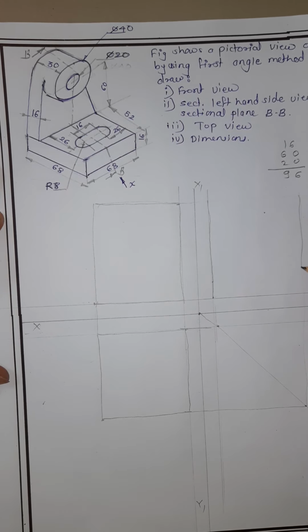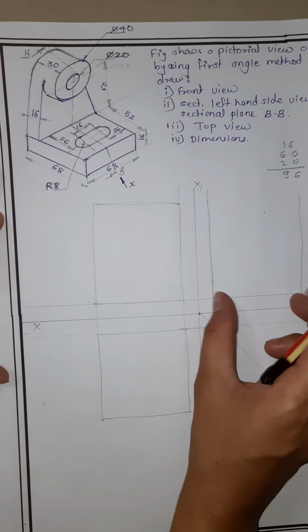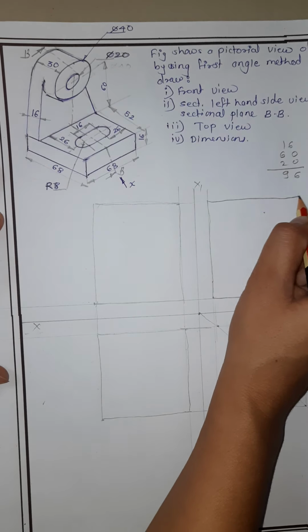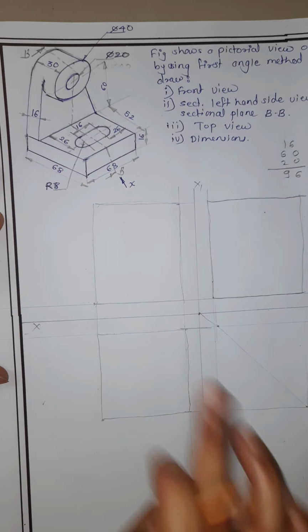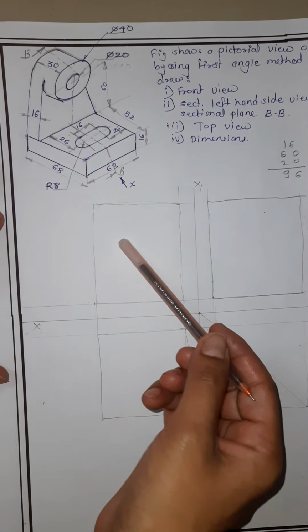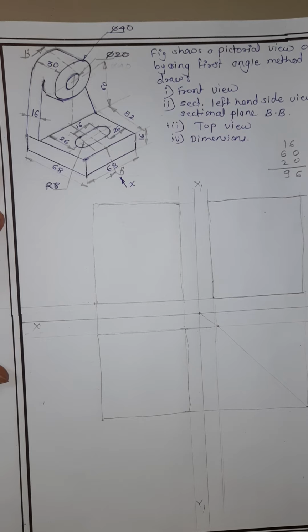So here you'll get this 68 distance. Clear? So these are the overall dimensions of our front view, top view, and left hand side view.